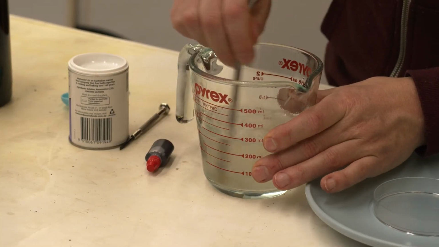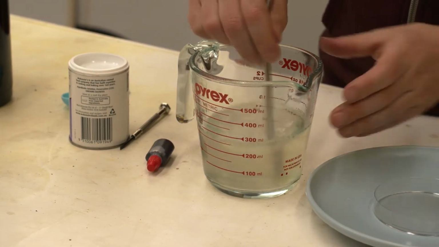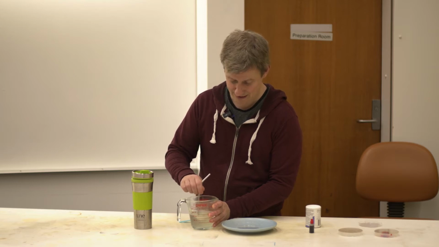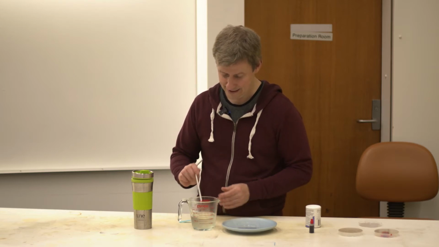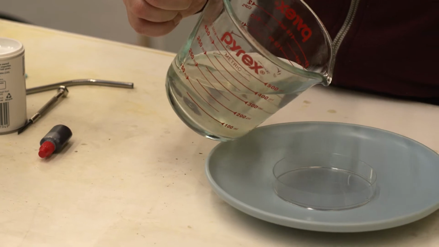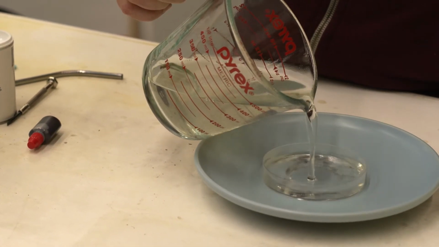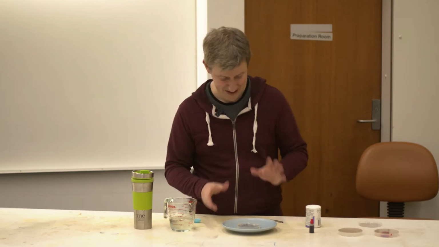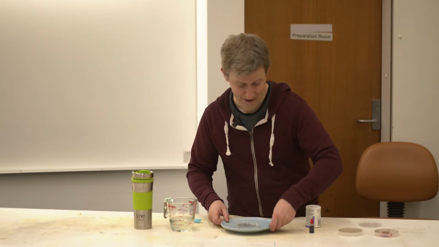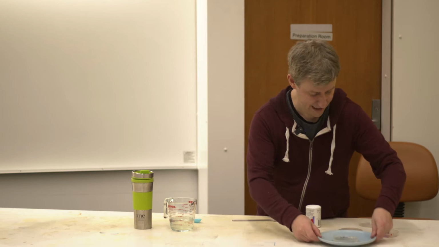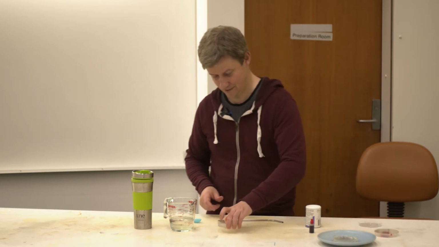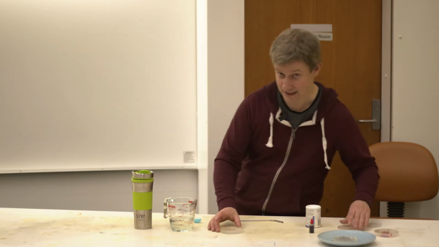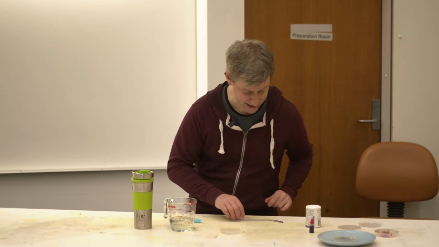And I'm just going to pour it into a clear Petri dish. White dish or just about anything would do. Something that will let you see the colour is the only thing. So if I pour that in, now normally we would have to let that set in a fridge somewhere for several hours, but we don't have several hours, so let me move that aside. And here is one that we made earlier. And so it's just a clear jelly in the Petri dish.